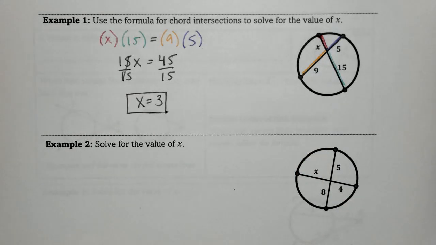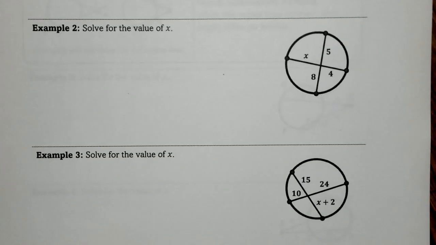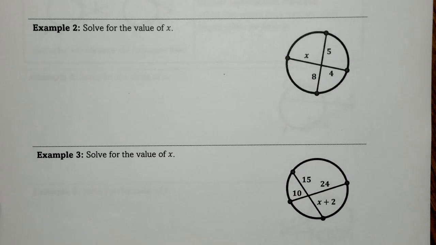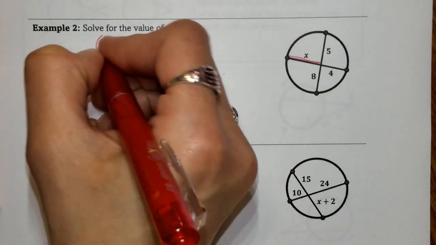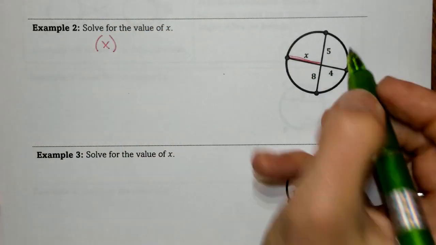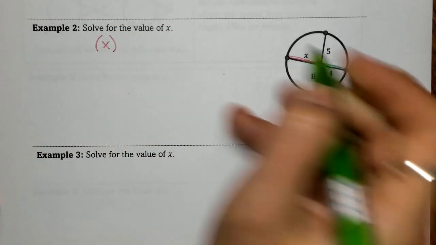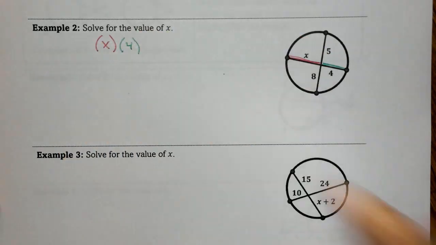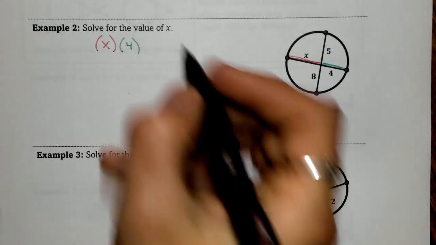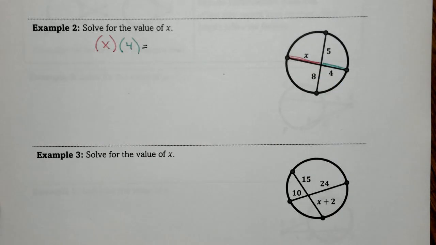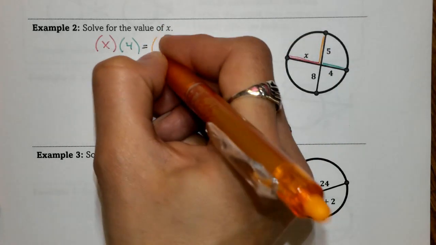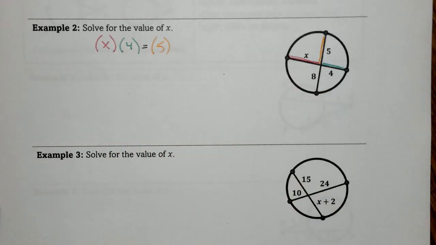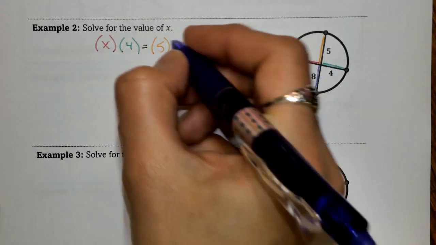So we'll go ahead and move on to example 2 using the same fashion. Okay, we're going to take part times part of one chord. Here I'm going to take the x times the 4. Two parts on the same chord. This will be equal to the two parts on the other chord. 5 times 8.